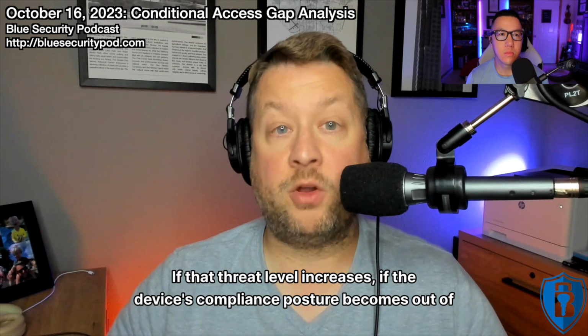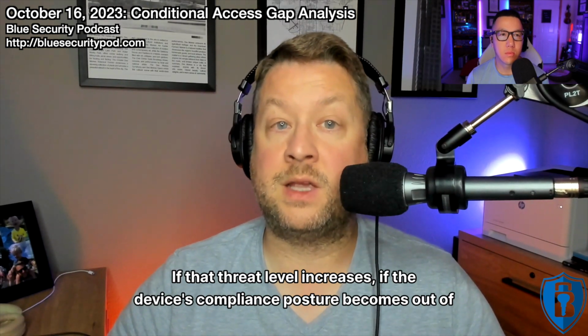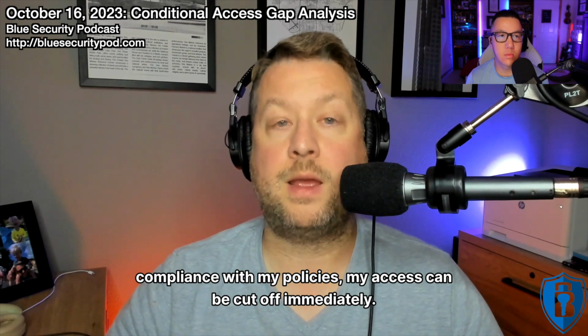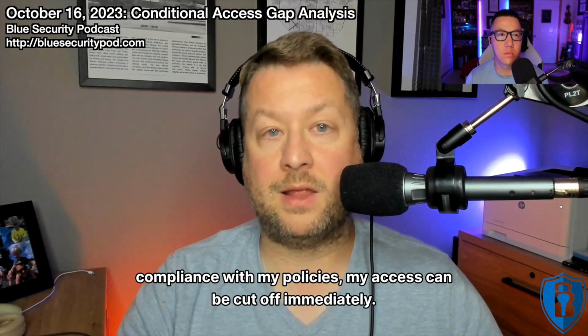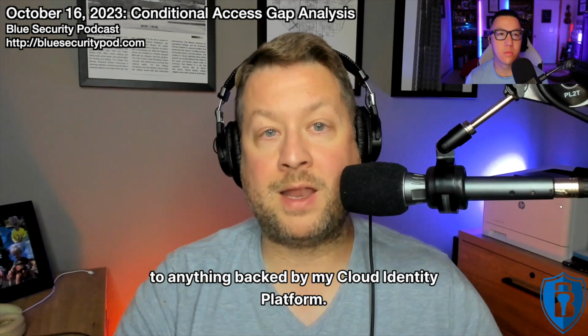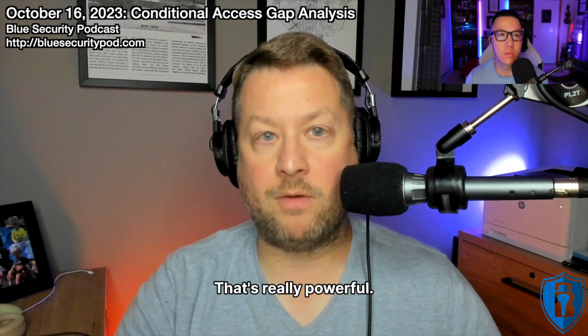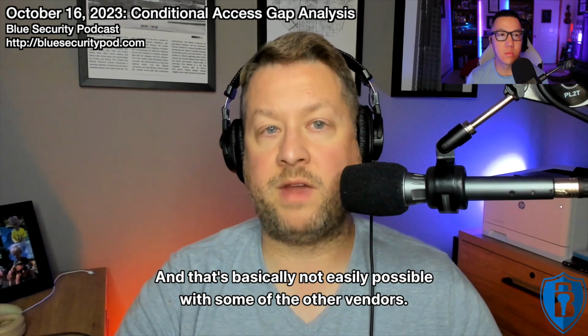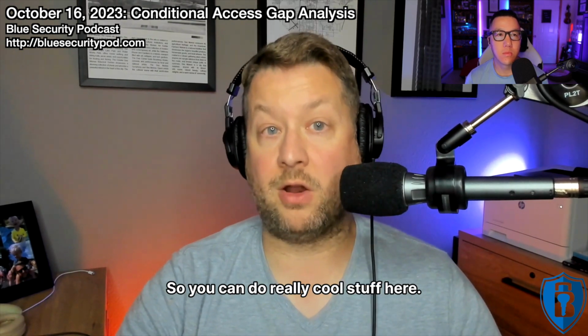If that threat level increases, if the device's compliance posture becomes out of compliance with my policies, my access can be cut off immediately to anything backed by my cloud identity platform. That's really powerful. And that's basically not easily possible with some of the other vendors. So you can do really cool stuff here.